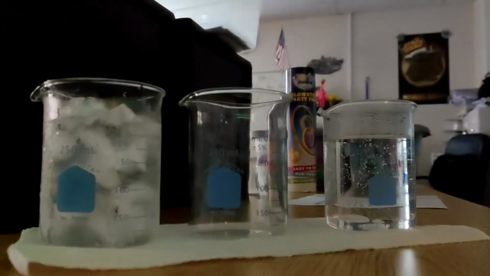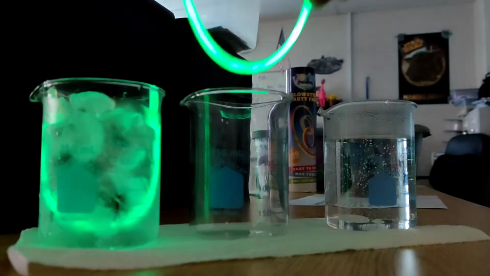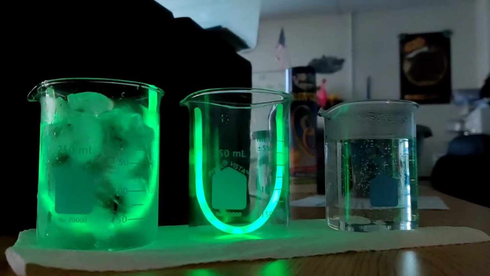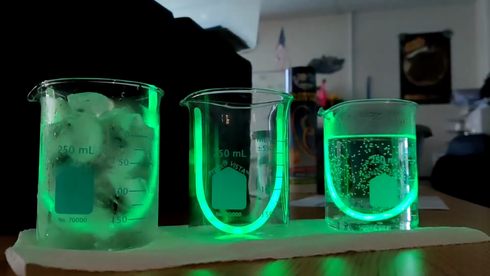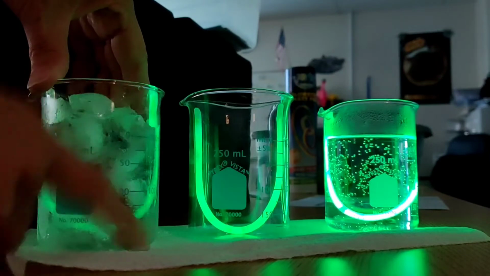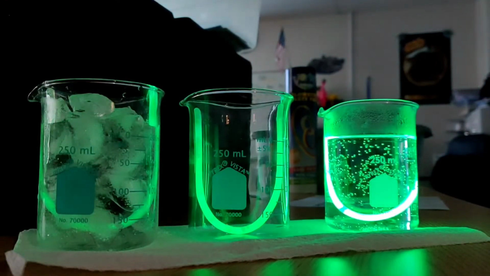Let's put one in the cold, in the ice bath. We're going to put one as a control without any treatment. And then we're going to put this one in the hot bath. And we're going to observe it and see what exactly happens to the brightness. Hopefully you can see something happening already. I'm going to get some of this condensation wiped away here so maybe you can see that a little bit better.